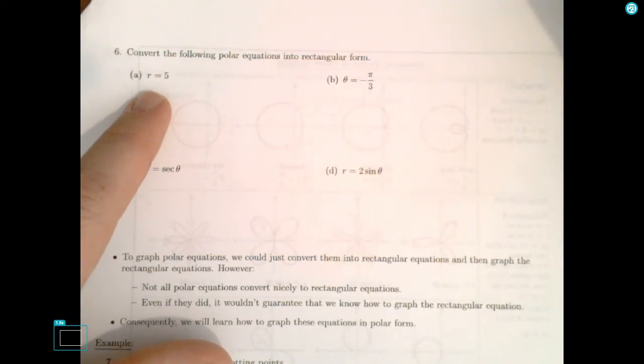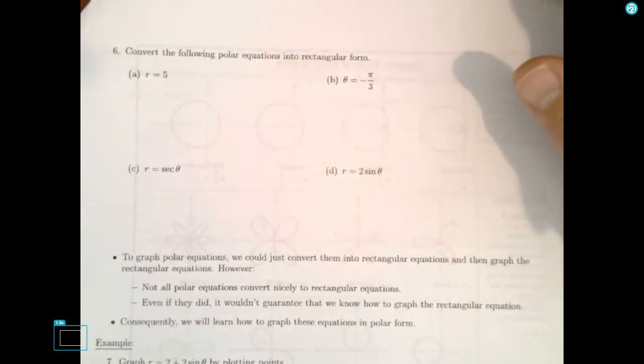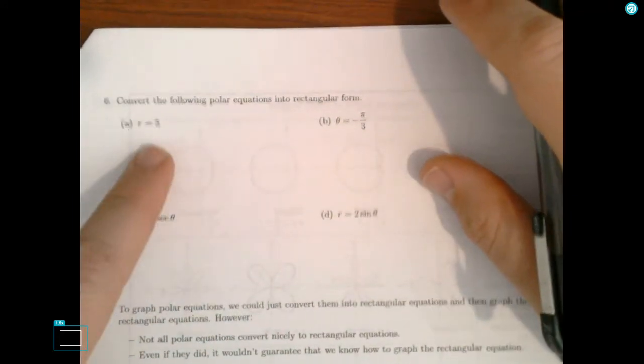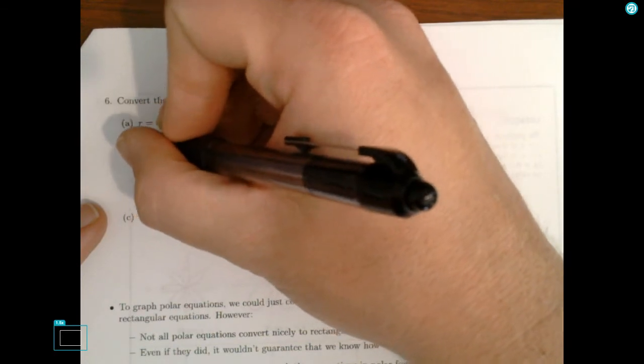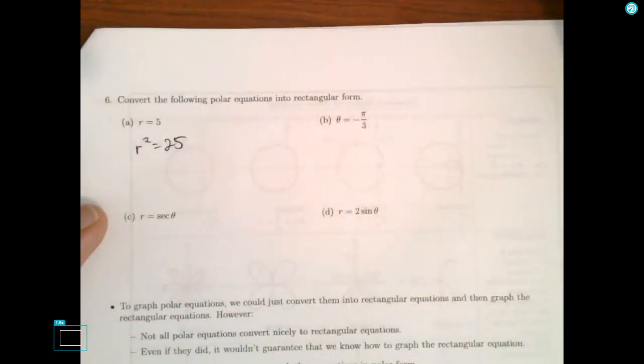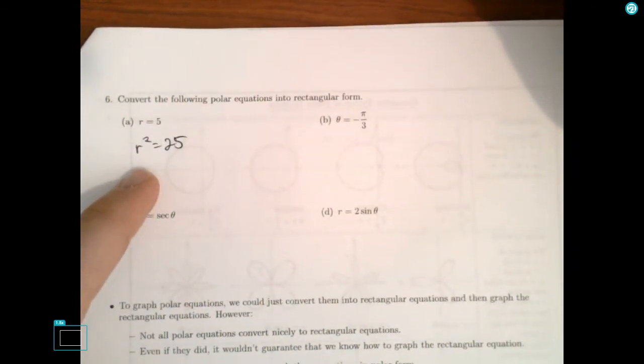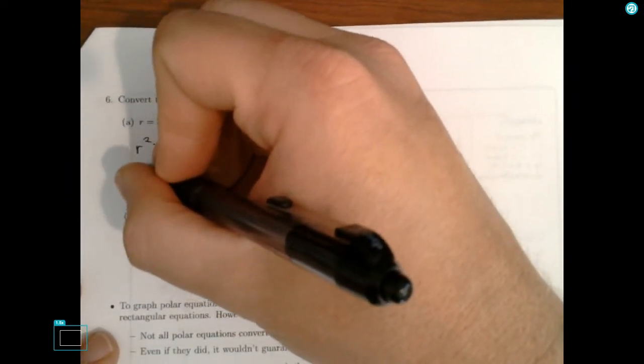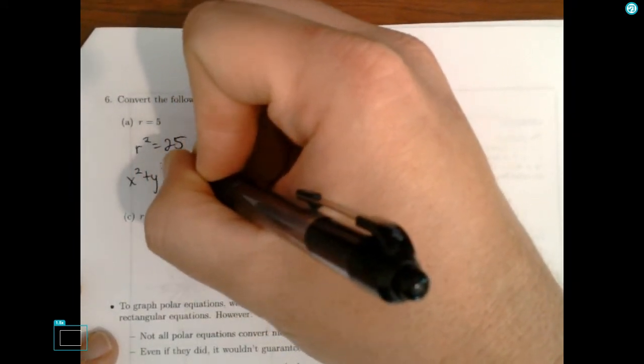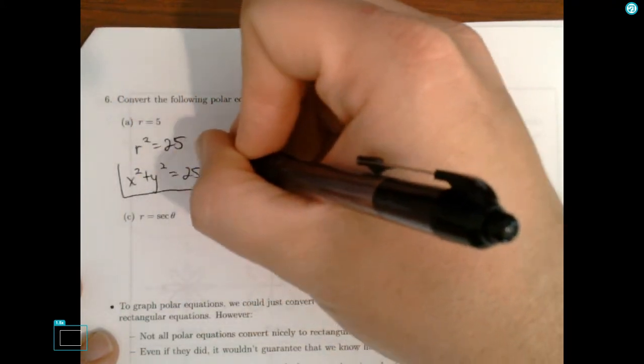And how do you write down a circle with radius 5? We would call it x squared plus y squared equals 25. But how do you arrive at that algebraically? Well, what you could say is, I could square both sides of this equation. If r equals 5, then r squared equals 25. And r squared, remember, is just x squared plus y squared. And there you go.